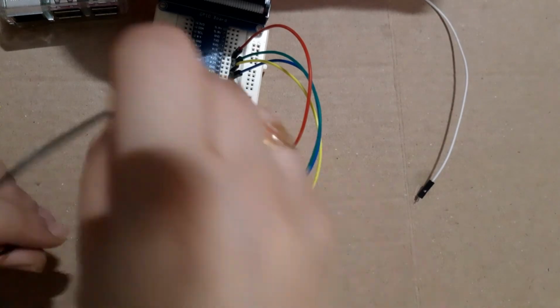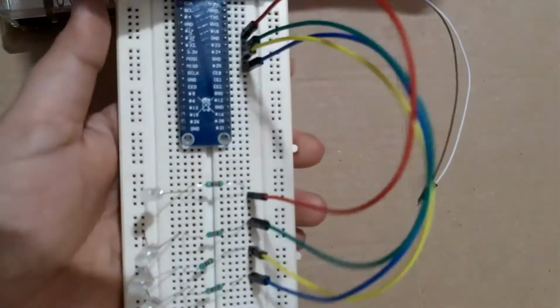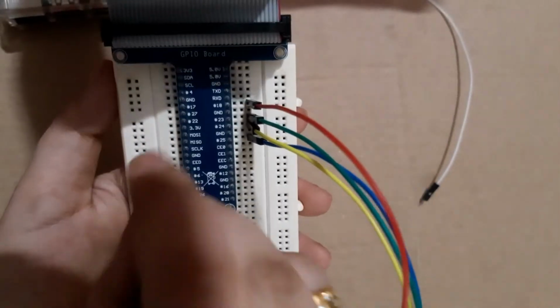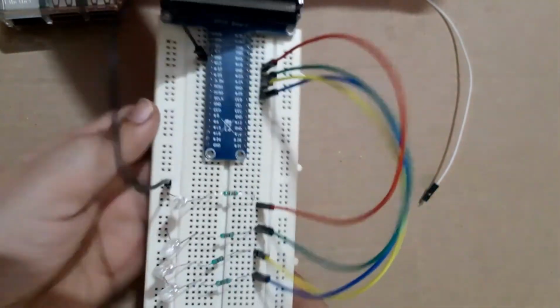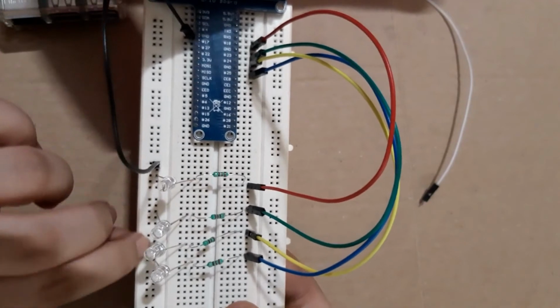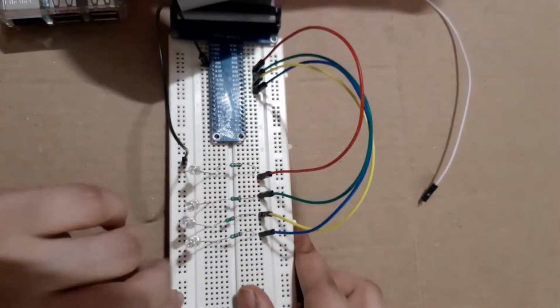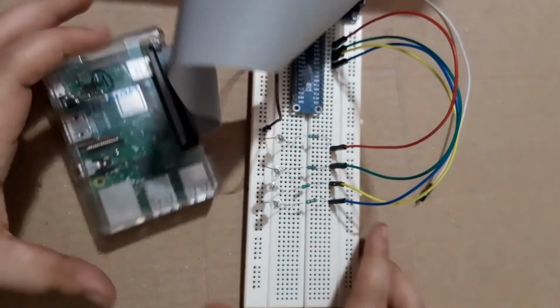Now all of these LEDs need to be connected to the ground. So this is the ground pin according to the BCM pinout. So I'll put this jumper wire, and then we'll provide this ground connection to this line. So remember, for a breadboard, this whole horizontal line will get the negative connectivity. So in this way, we have completed our circuit.